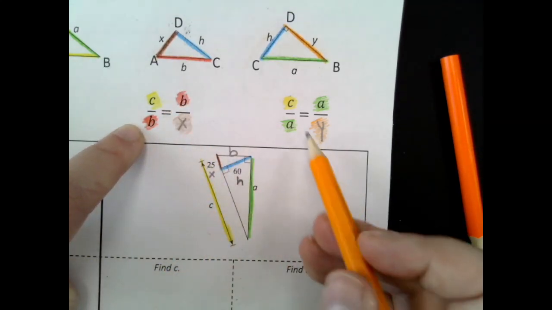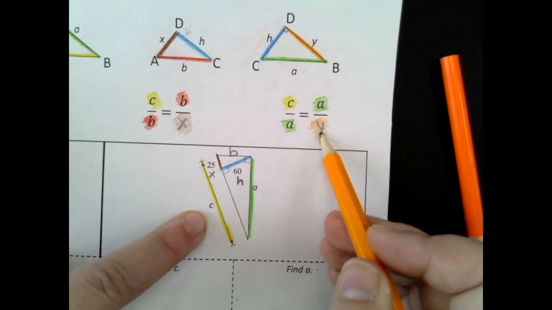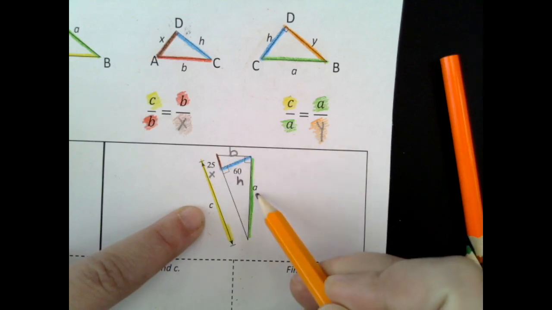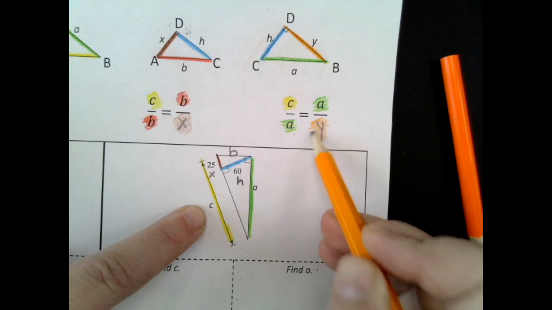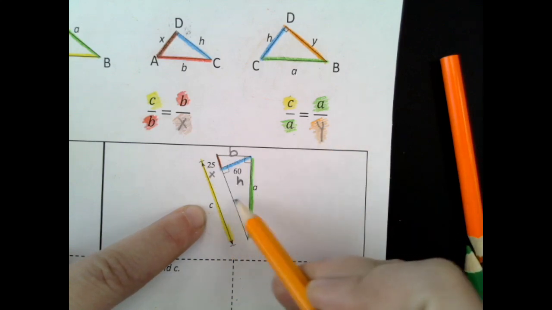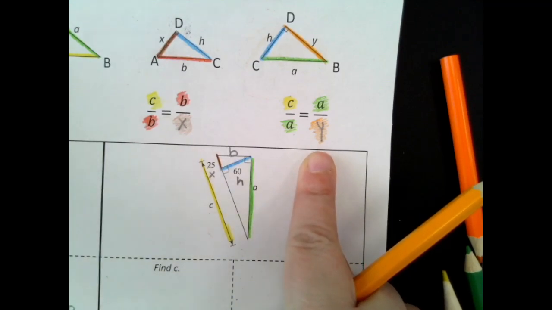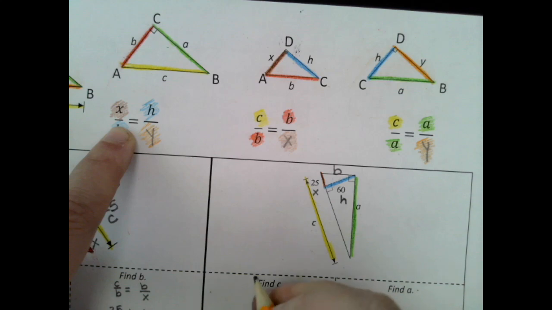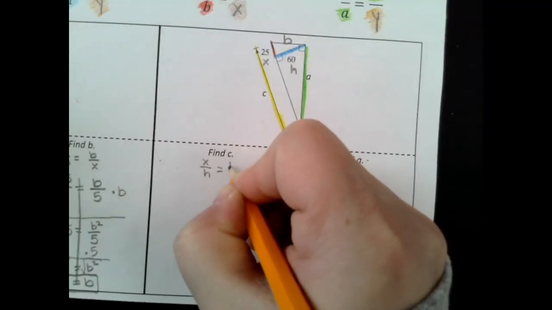Can't do that. What about this one? Can I do C over A equals A over Y? Do I know A? No, we don't. Do we know Y? No, we don't even know Y. So we can't do either of these two. So the only thing left that I can do is this last one, this first one. X over H equals H over Y. So X over H equals H over Y.